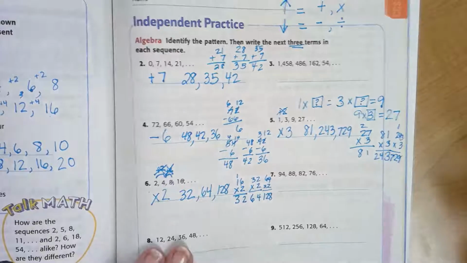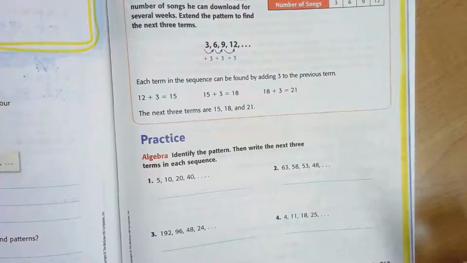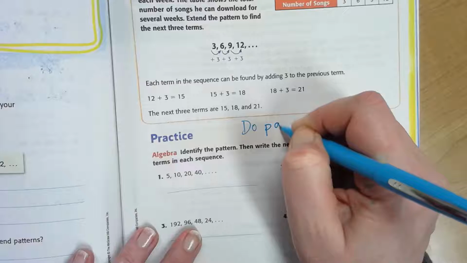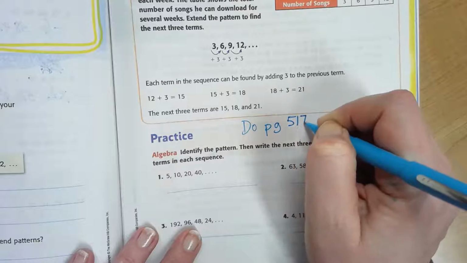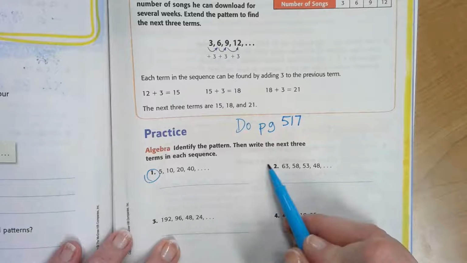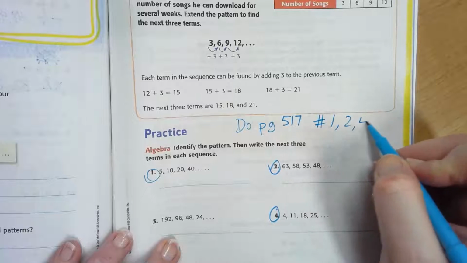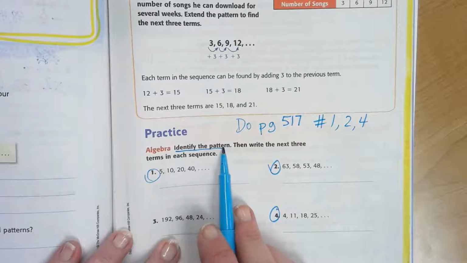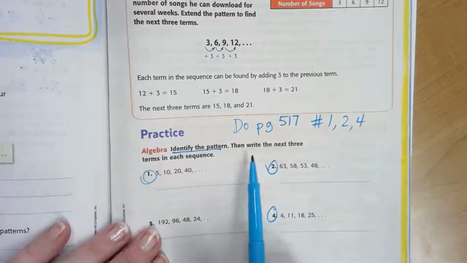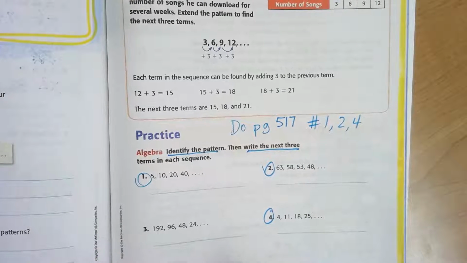Okay? What I want us to do today is look at page 517. On page 517, I would like you to do 1, 2, and 4, okay? 1, 2, 4. Notice it says identify the pattern, so you have to tell me, are you adding, subtracting, multiplying, dividing, and by how much? And then write the next 3 terms in the sequence, just like we did on the previous page.